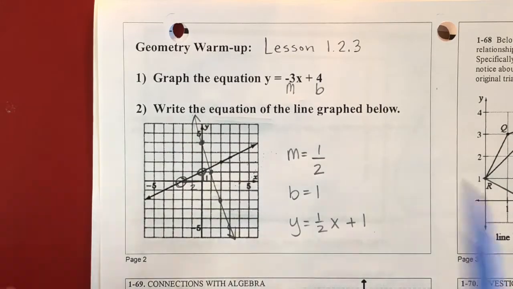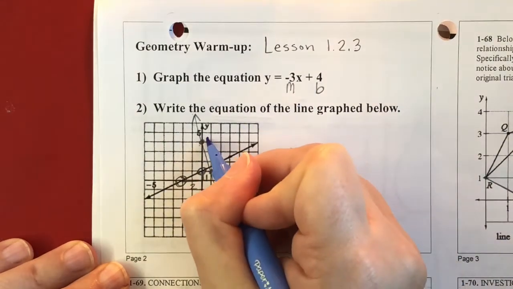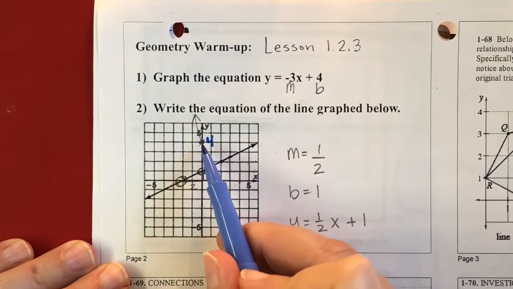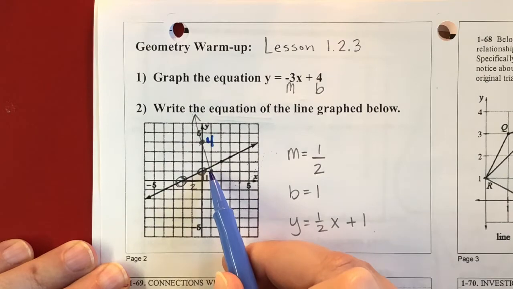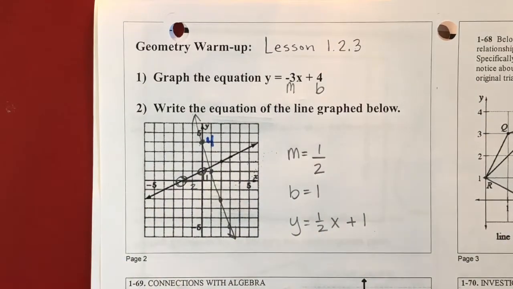So on the equation provided in number 1, we are going to begin at a y-intercept of 4, and we are going to move down 3 and to the right 1 to generate our next point. We always want to move down and to the right, I should say, and the negative tells us that we're moving down. Then we have to write the equation in number 2 of the line graphed below.